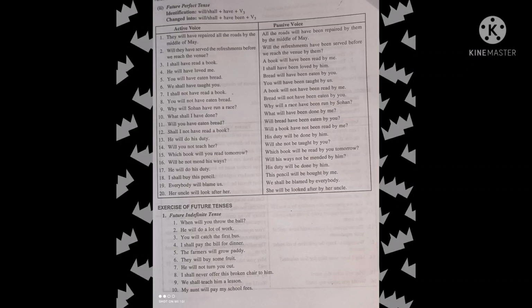Now exercises of future tenses. First one, future indefinite tense. The first sentence is, when will you throw the ball? Second, he will do a lot of work. Third, you will catch the first bus. Fourth, I shall pay the bill for dinner.